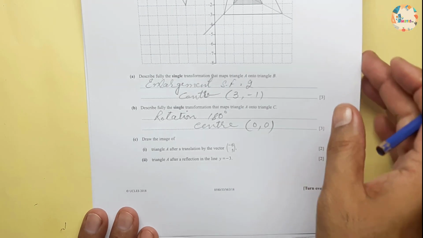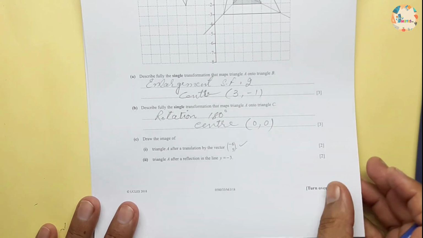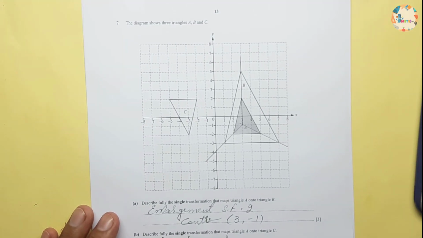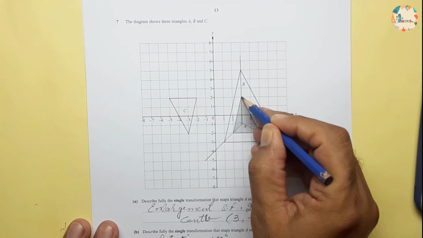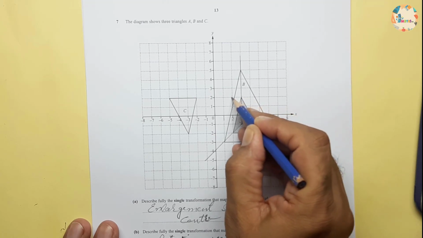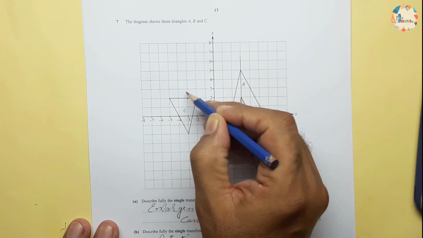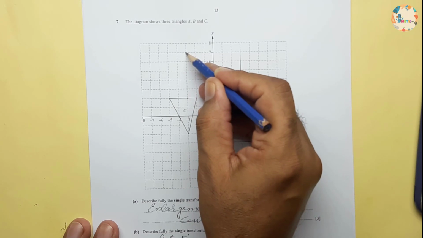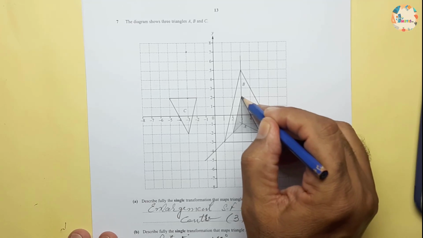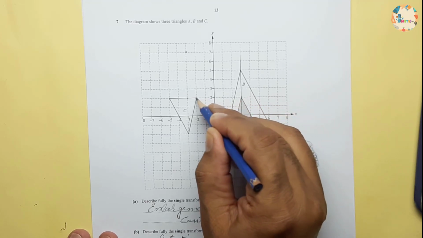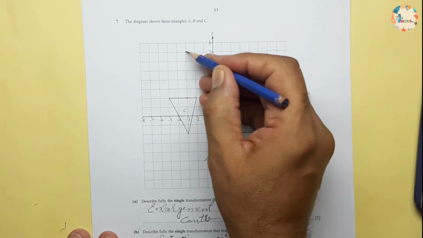Then they are saying draw the image of triangle A after translation by vector -6 and 5. So A by -6 and 5, we can check. For example, this corner will be -6, -1, -2, -3, -4, -5, -6, and 5 will be up. 1, 2, 3, 4, 5. So this point will move 1, 2, 3, 4, 5 and 6, -6 and 5 over here. So this point is moving over here.